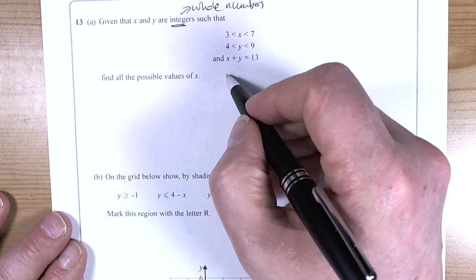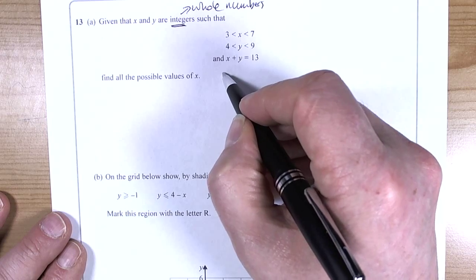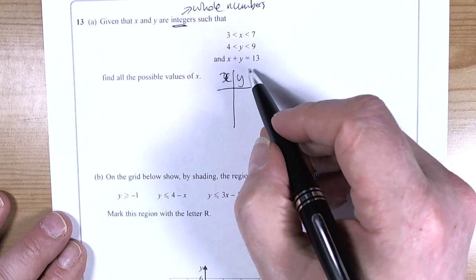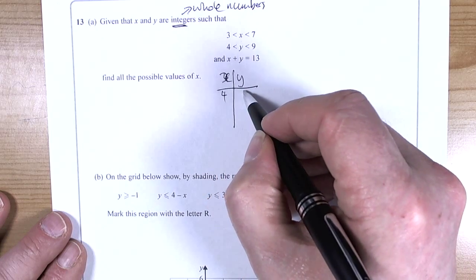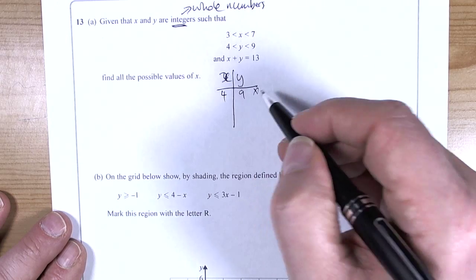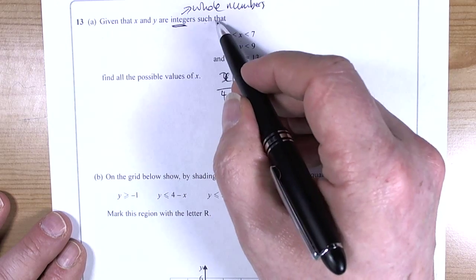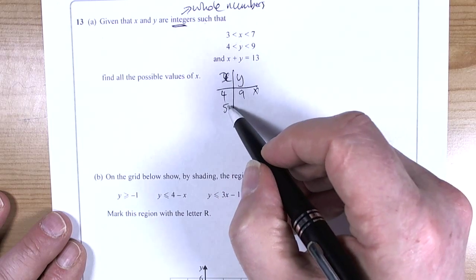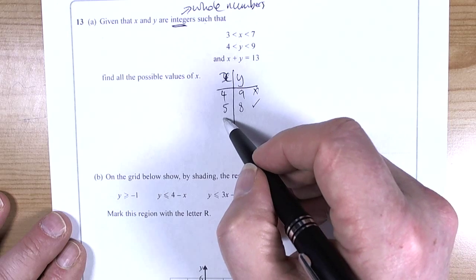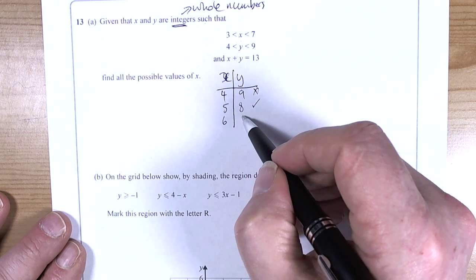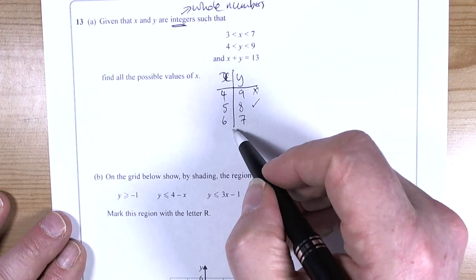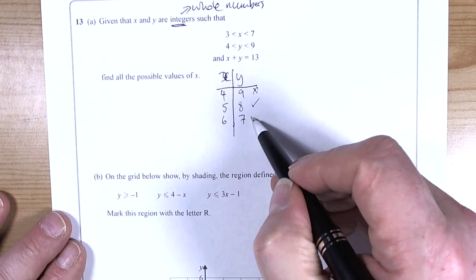Okay, so if x is 4, let's do a little table, x and y. If x is 4, y would have to be 9 to get to 13. But the problem is it's saying y is less than 13, so that one won't count. And it's telling us that they're integers. So just going through logically, if x is 5, y would be 8, that's okay. If x is 6, y would have to be 7. That's fine, and that's basically it, isn't it?